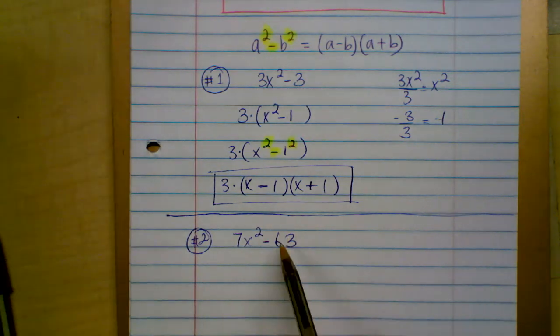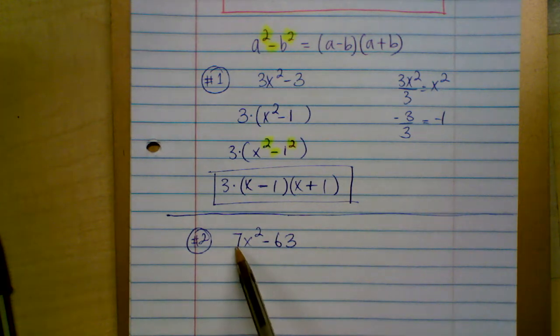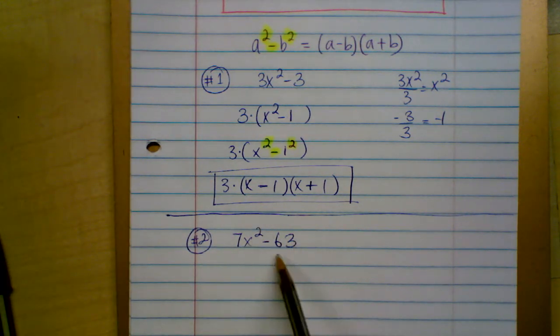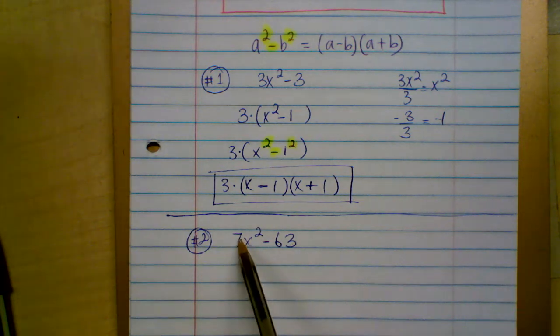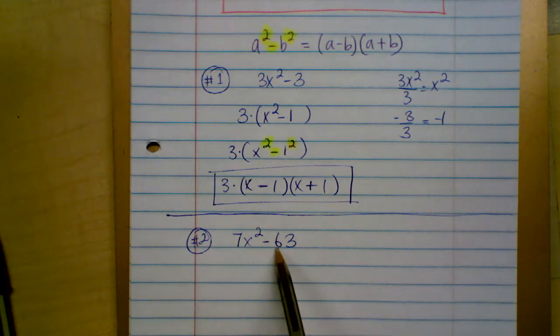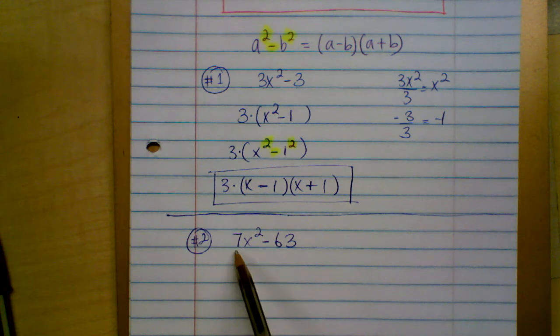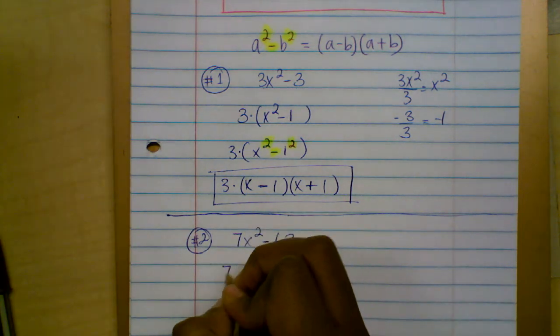I hope you're able to see that 63 is divisible by 7, as well as 7 is divisible by itself. But 63 is not the common factor here. Why? Because 7 does not divide 63 evenly. The only common divisible term is 7. So I'm going to pull out 7 outside.